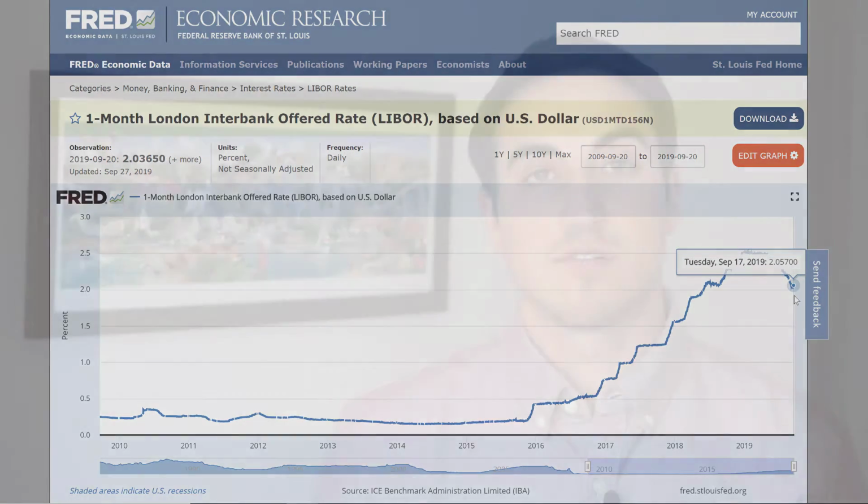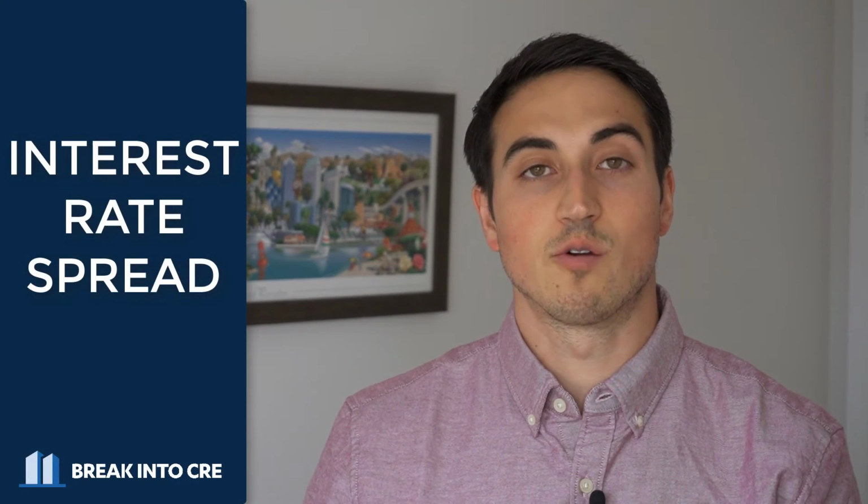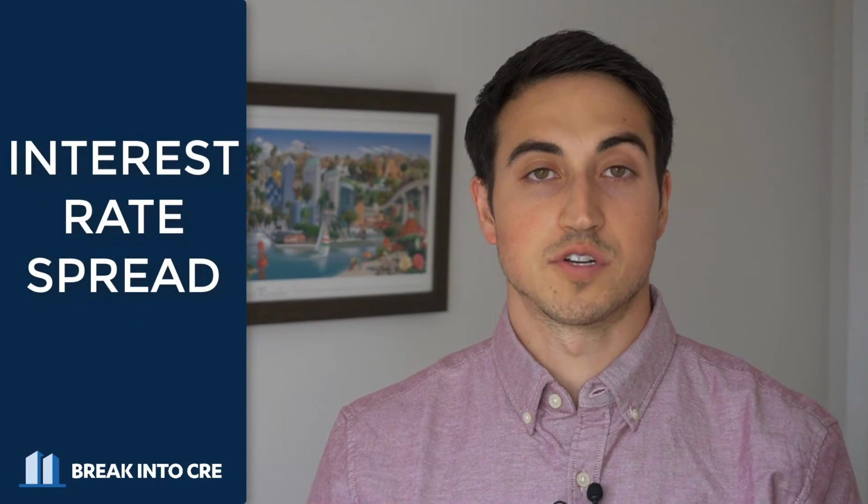Now, on top of that interest rate index, you'll usually also have some sort of an interest rate spread that's going to compensate the lender for taking the risk of lending on your specific real estate deal. Oftentimes you'll see floating rate debt on construction loans or shorter term loans with a higher degree of risk, but also with a much shorter duration, so the borrower can get out of the loan much more easily and flexibly.